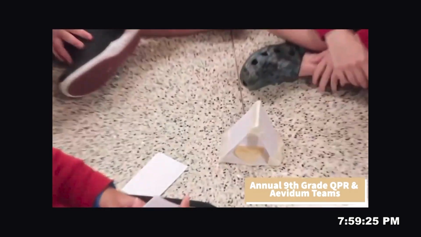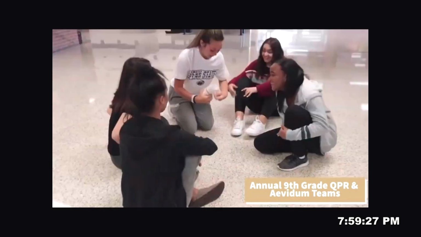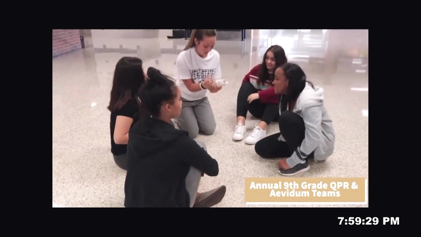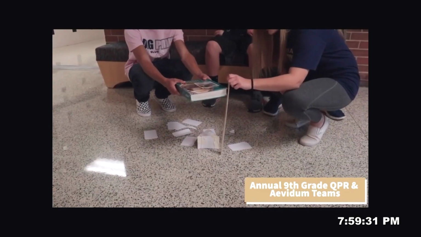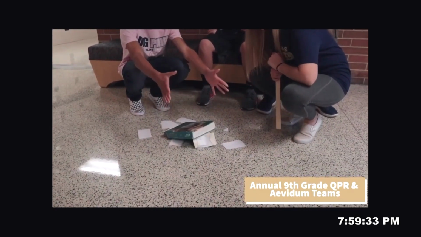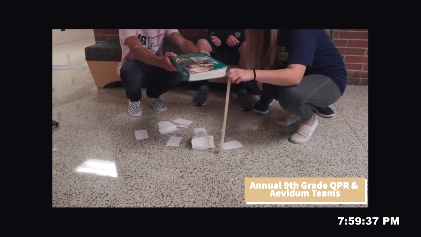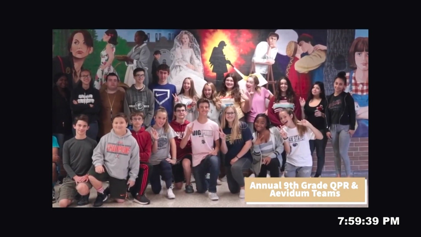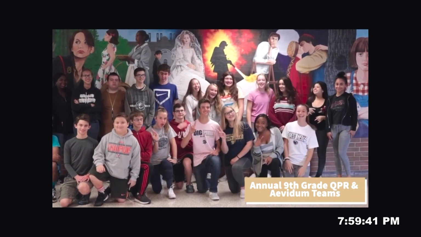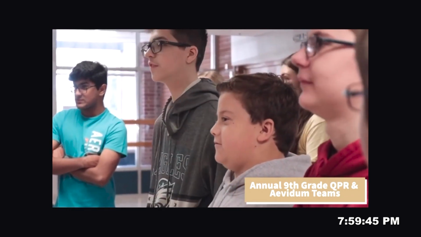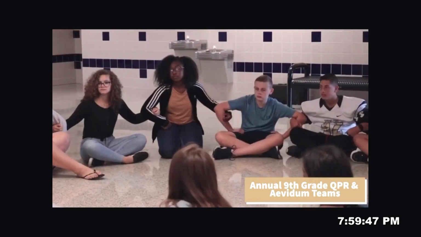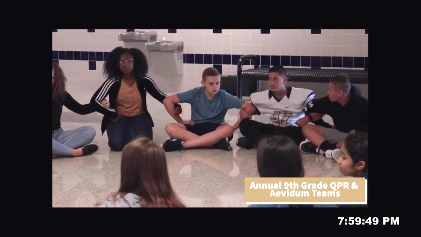Our 9th grade QPR training and VEDM teams also participate in activities such as this. Again, the idea is students are working collaboratively in teams to solve problems, to be creative, to test ideas, to break ideas, but overall just to work together and maybe connect in a different way than in just a collaborative group discussing academics. So with this, students have the opportunity to connect with each other.